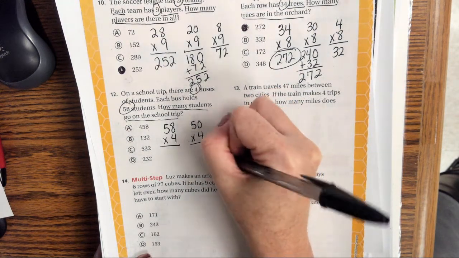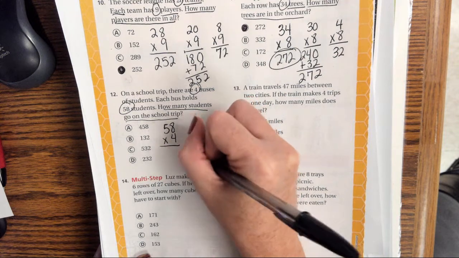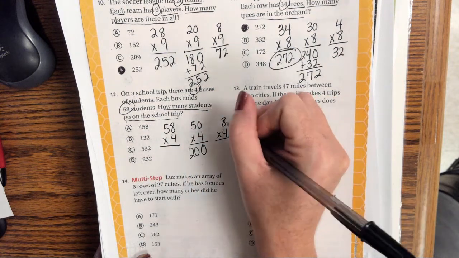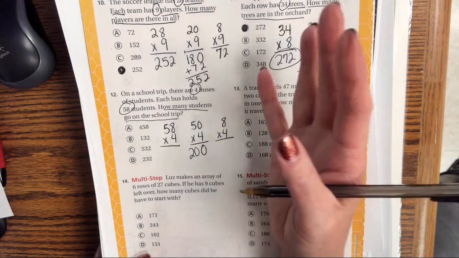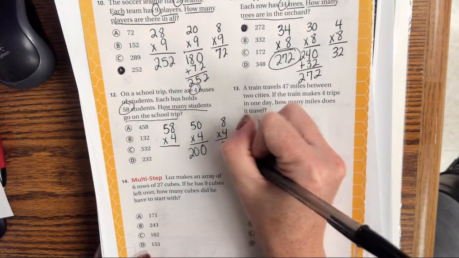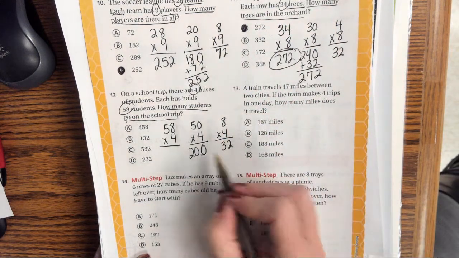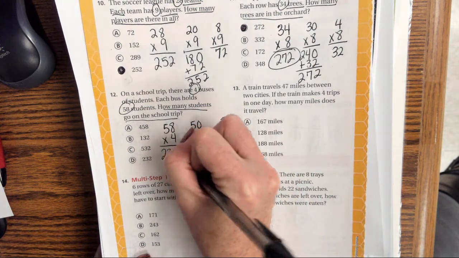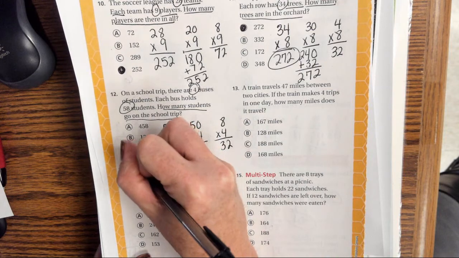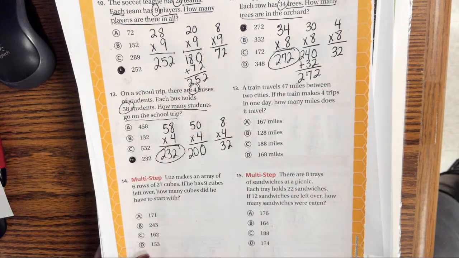4 times 0 is 0, 4 times 5 is 20, and then 8 times 4, 8, 16, 24, 32. So I've got 200 plus 32, which of course would be 232. There it is, answer choice D.